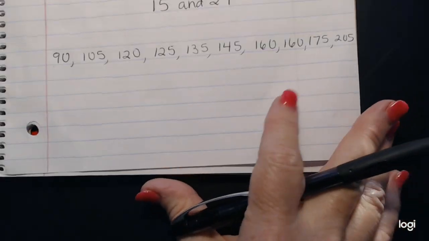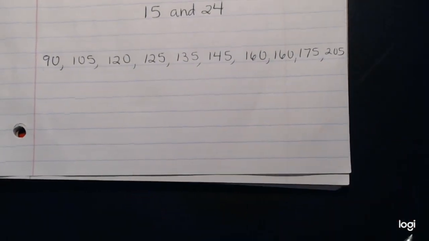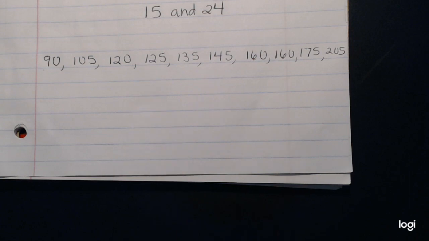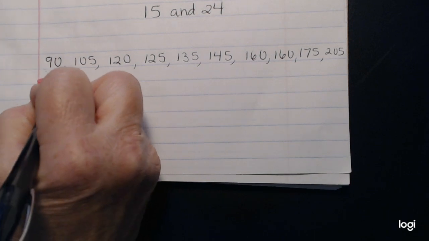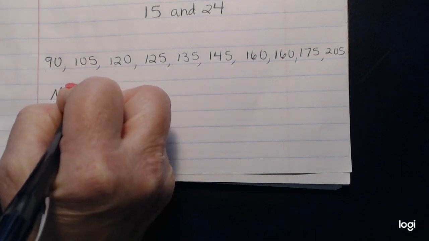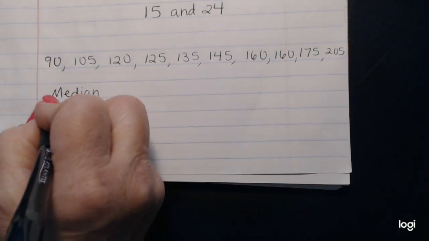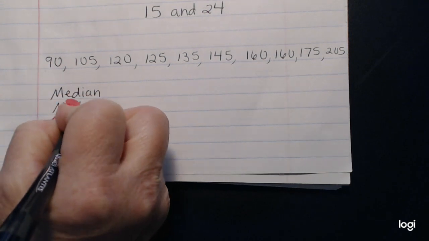All right, you can check your screen. Make sure you put them in order from least to greatest. Make sure you have a total of 10 numbers. Once you have all 10, we're going to practice. I want you to find the median, and I want you to find the mode.